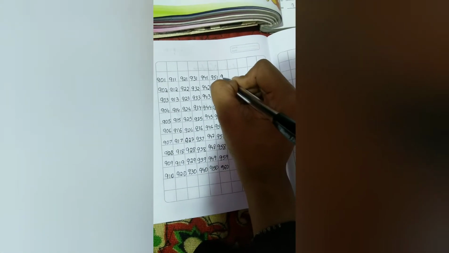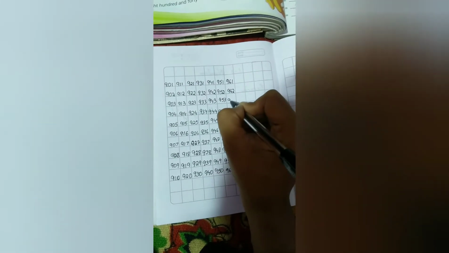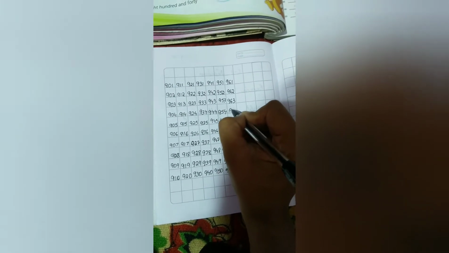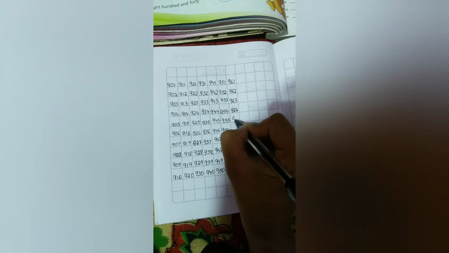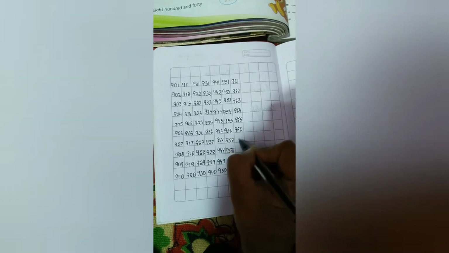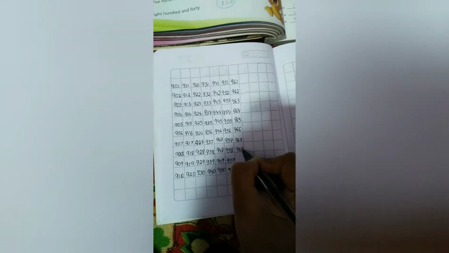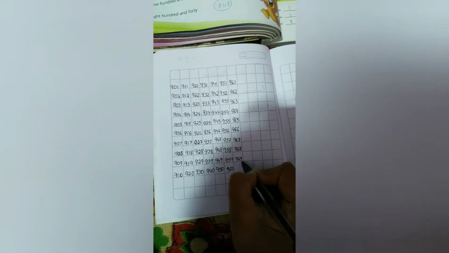Next comes 961, 962, 963, 964, 965, 966, 967, 968, 969, 970. So I'll finish the grid next.